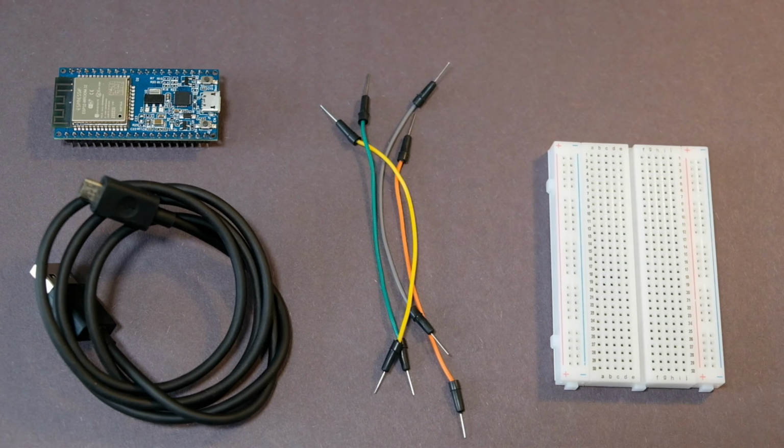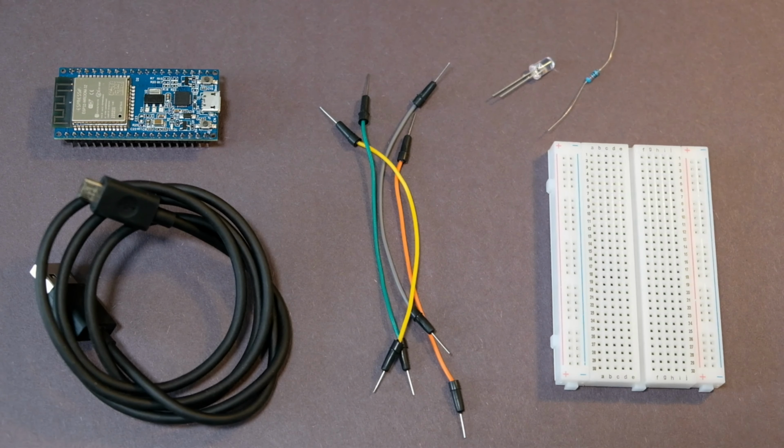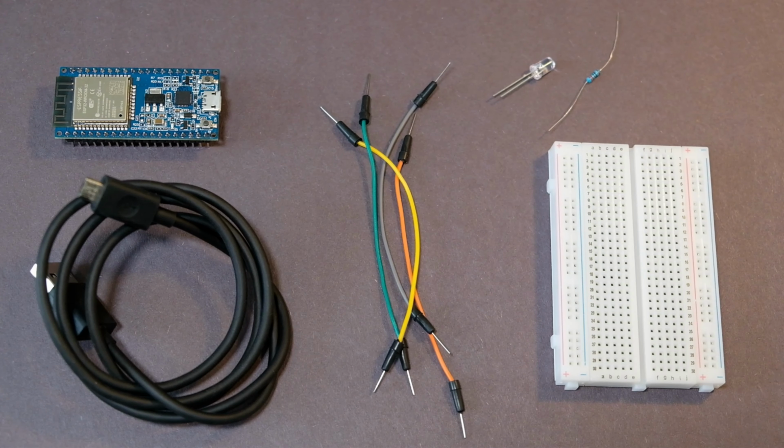If your ESP32 has an onboard LED, you don't need anything else to make this circuit work. If you don't have that LED, like my board has no onboard LED, you will need a breadboard, some DuPont wires, a 5-volt LED, and a resistor in the 100 to 300 ohm range.